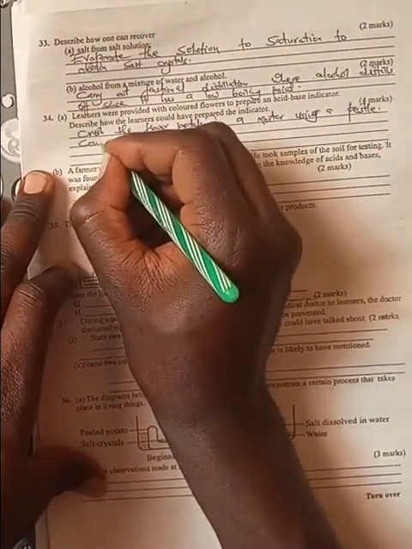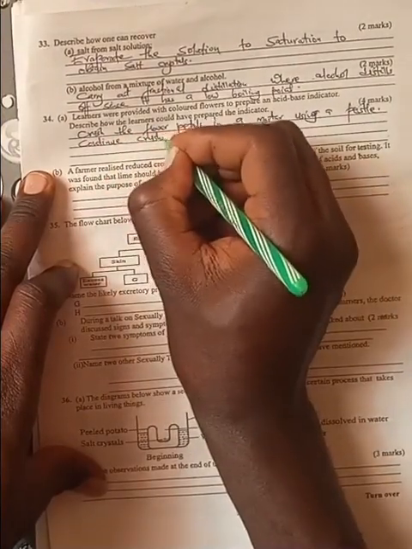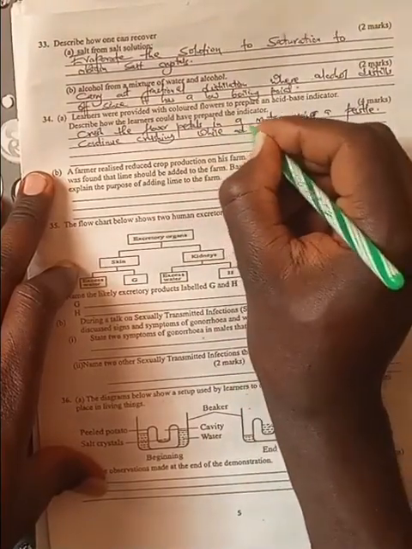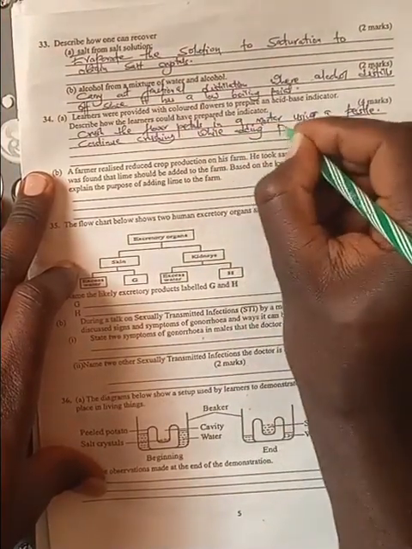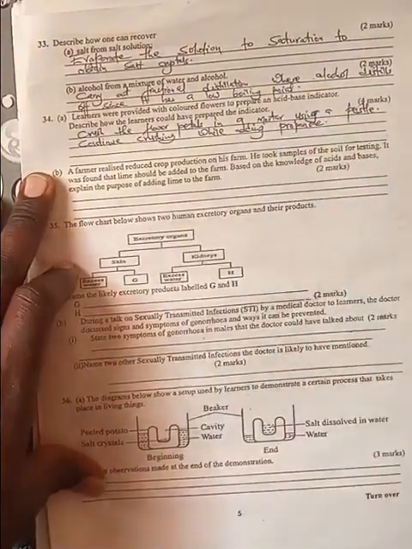Next, you continue crushing while adding propanol, that is a suitable solvent.